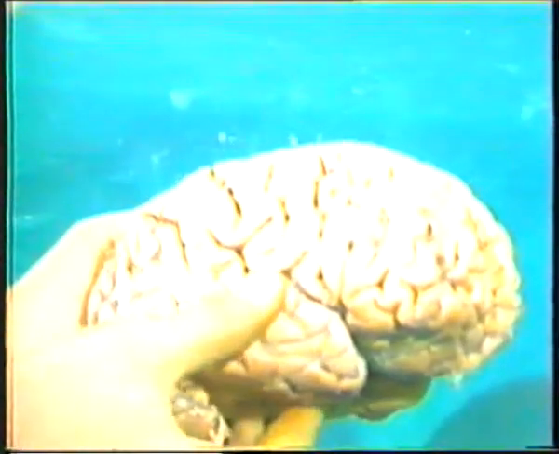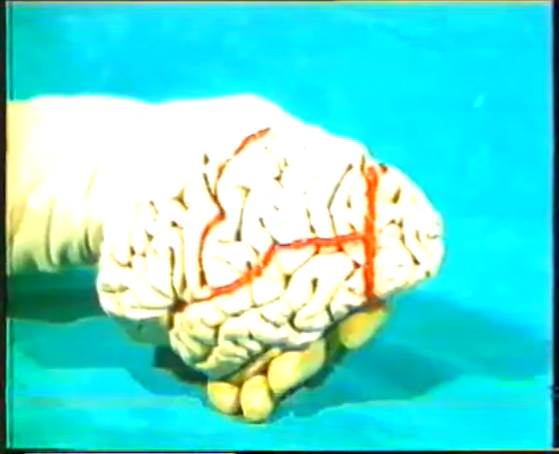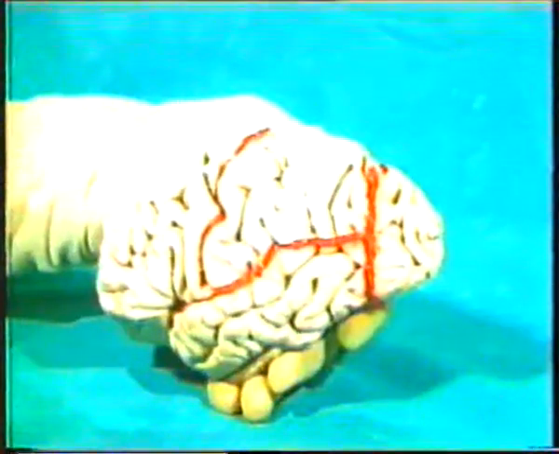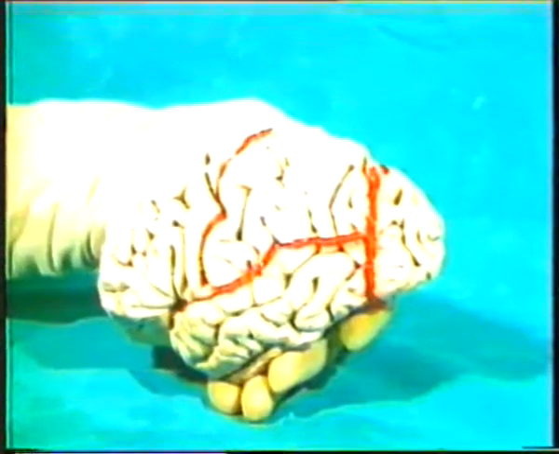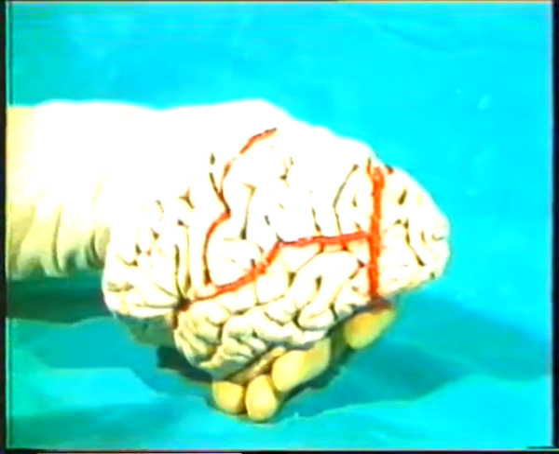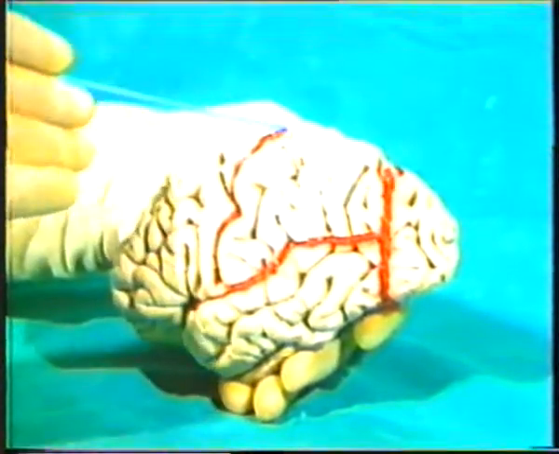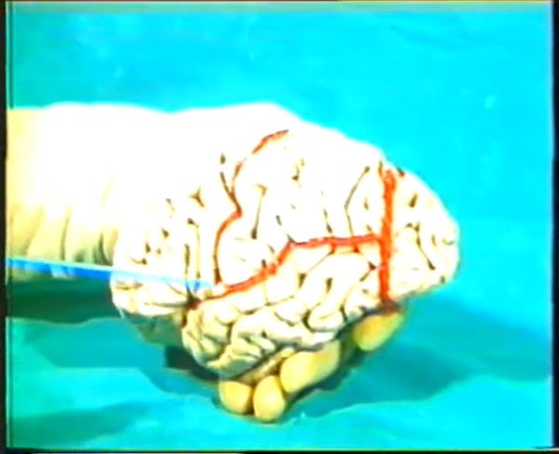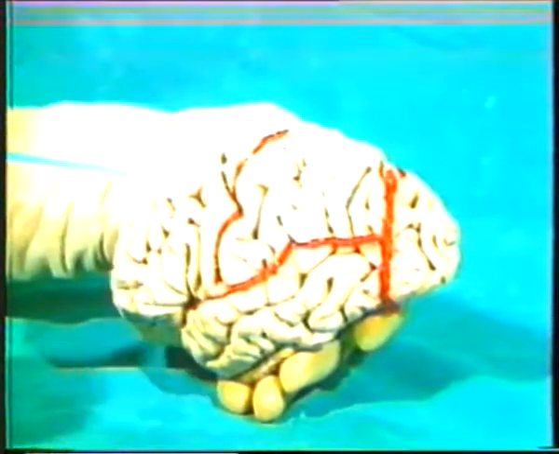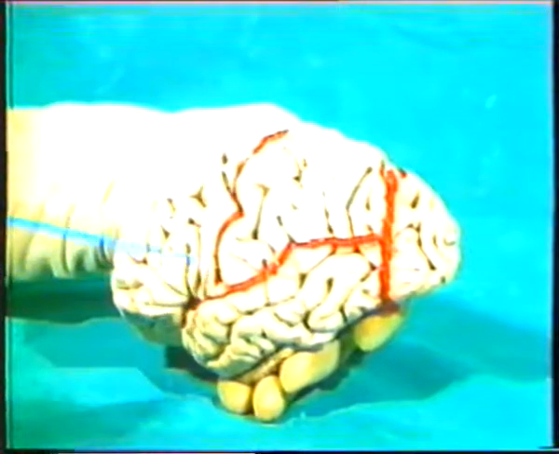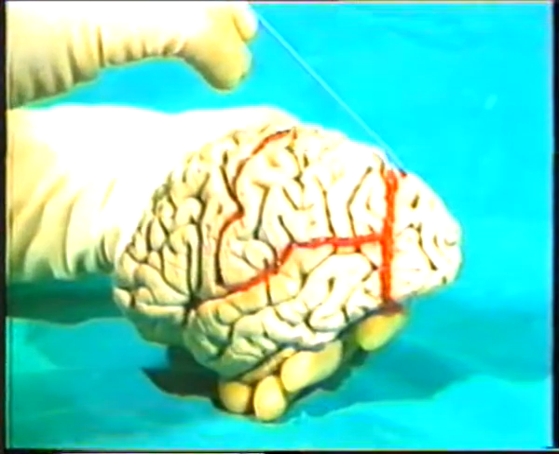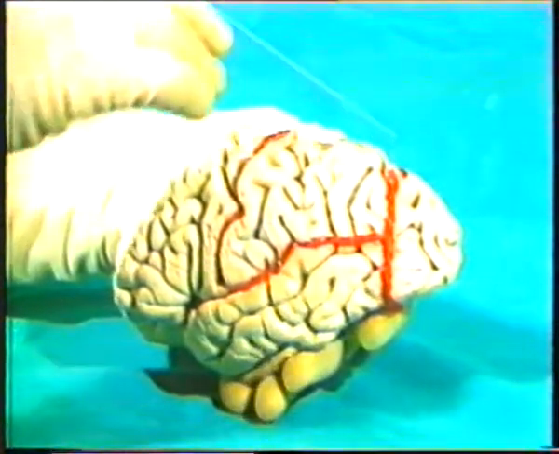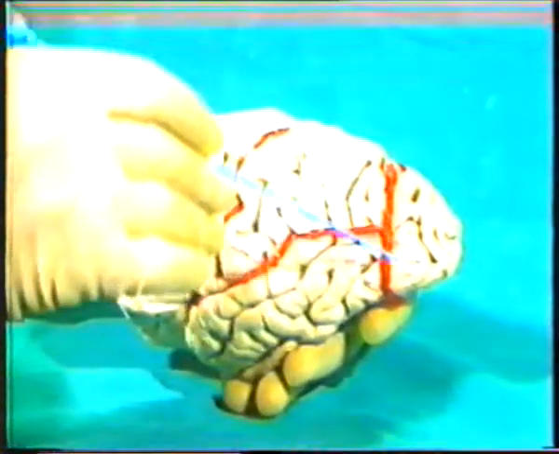For the purpose of more clarification, the lines separating the lobes of the cerebrum from each other are demarcated by red lines. This is the central sulcus, and this is the frontal lobe. This is the parieto-occipital sulcus, and the line extended from it to the pre-occipital notch.